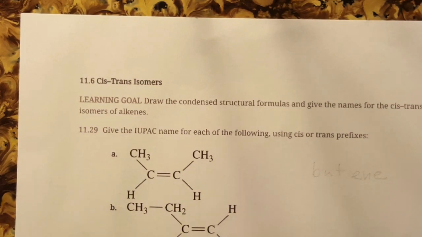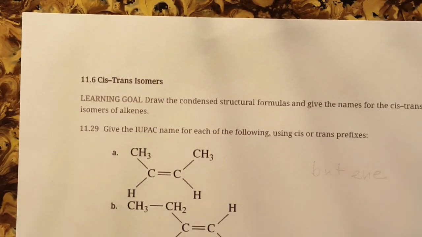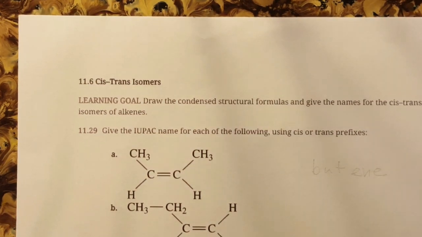So let's move on to question 1129 that has to do with cis-trans isomers. Give the IUPAC name for each of the following using the cis or trans prefix. So this is no different than any other way of naming these compounds.